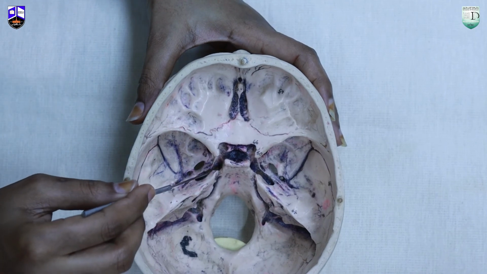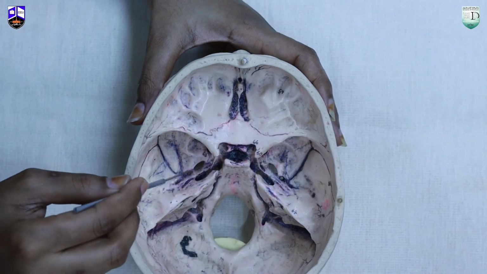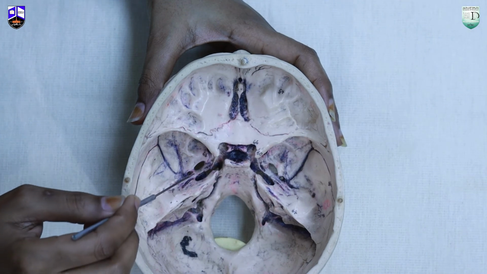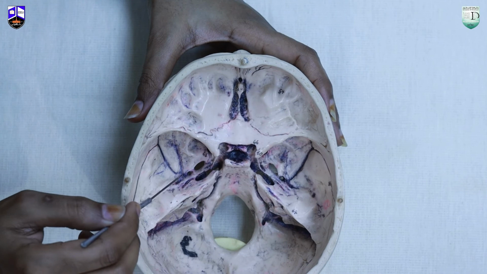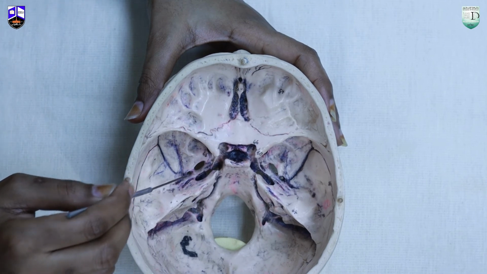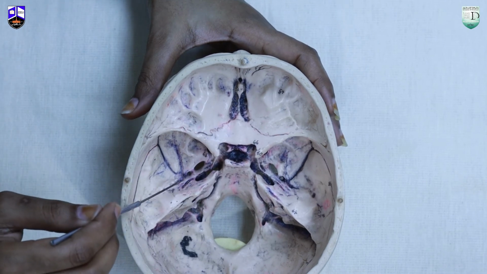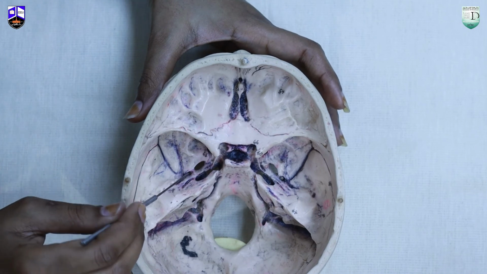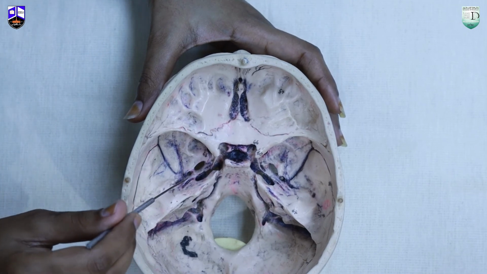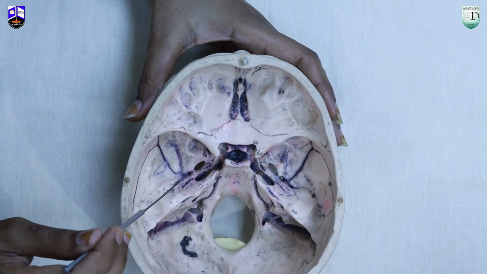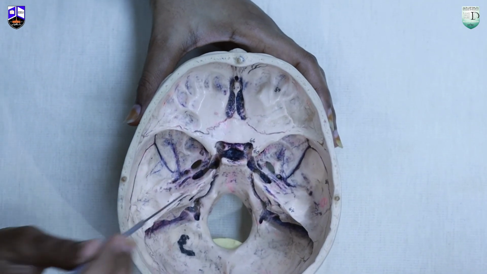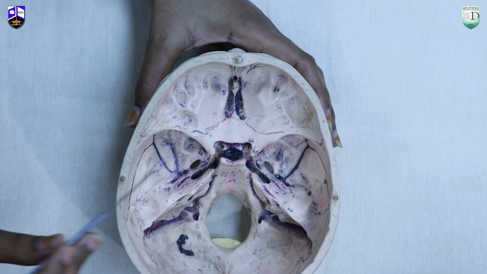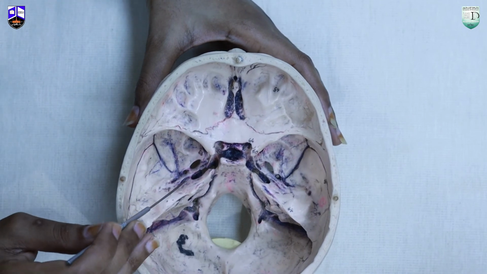Anterolateral to this, lateral to the foramen lacerum, the greater wing of the sphenoid bone here is perforated by a small foramen just anterior to the petrous part of the temporal bone. This foramen is known as the foramen spinosum, as seen in the base of the skull externally, and it transmits the middle meningeal vessels as well as the nervus spinosus, which is the meningeal branch of the maxillary division of the trigeminal nerve.